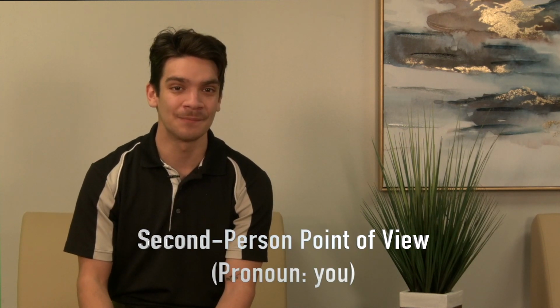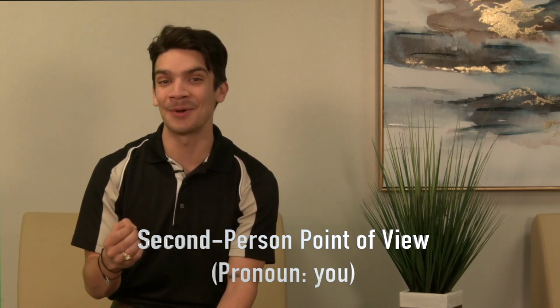This is from an interactive book where it addresses you directly, and of course, if we're going to address the reader directly, we're going to use second person point of view. You, that pronoun of you, drawing the reader in directly, speaking to them, that's when you're going to use second person point of view.